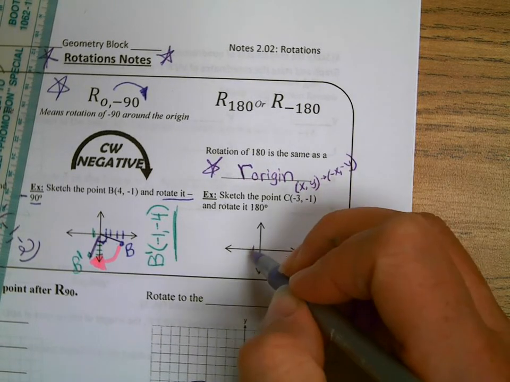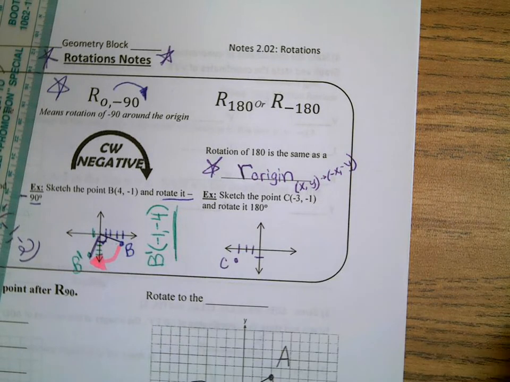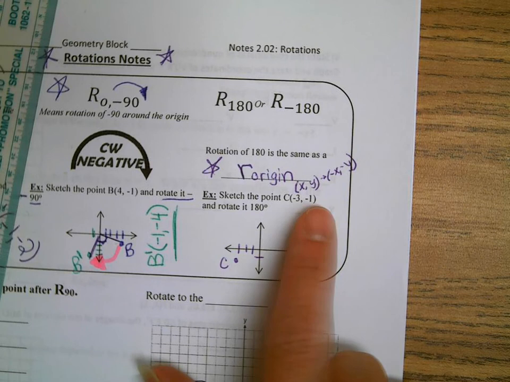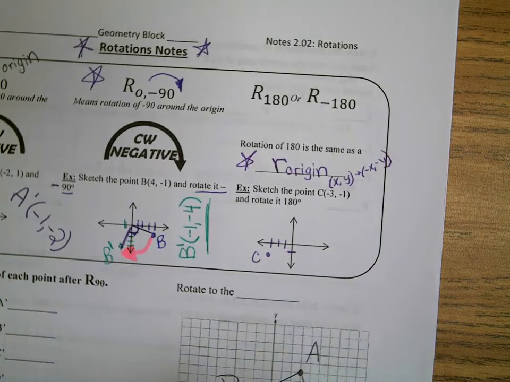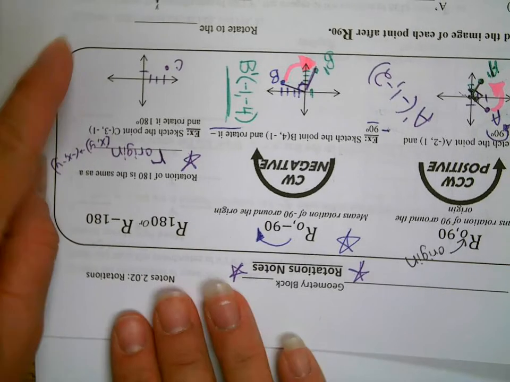So our point is -3, -1, which is point C here. Okay. So sketch the point C, -3, -1, and rotate it 180. So what we're going to do with our paper is take our paper and rotate it upside down. Okay. So now everything's upside down.